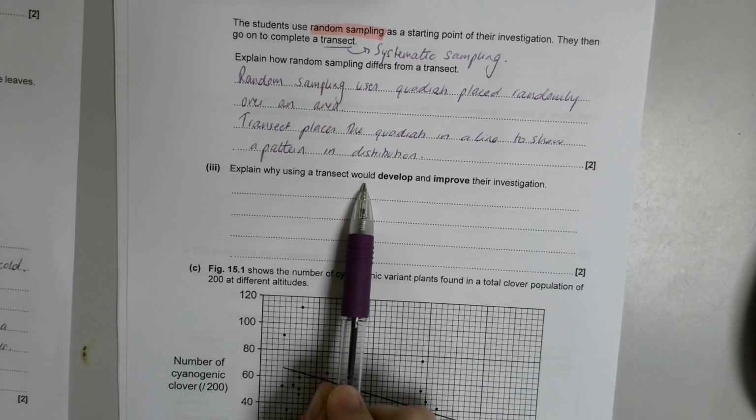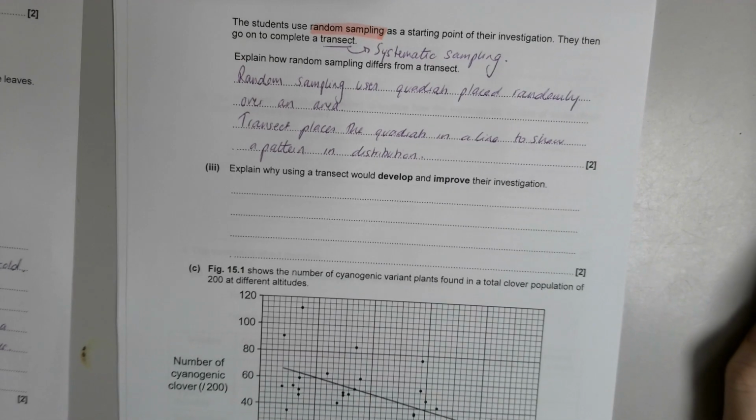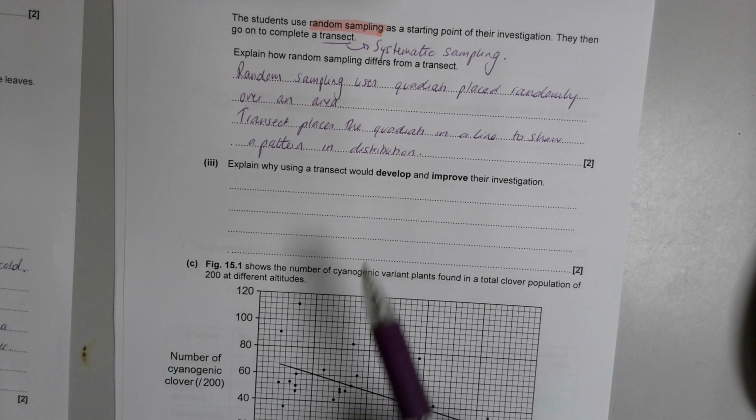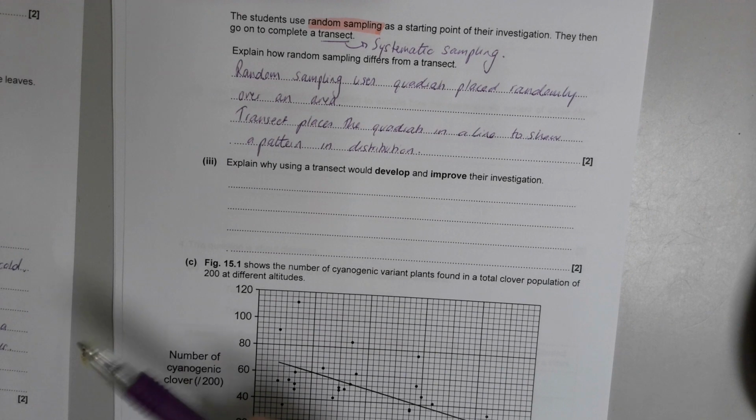Explain why using a transect would develop and improve their investigation. So here they're asking, why have they used both of them? Okay, so why not just stick with random sampling? How does the transect improve the investigation? How does it make the investigation better?